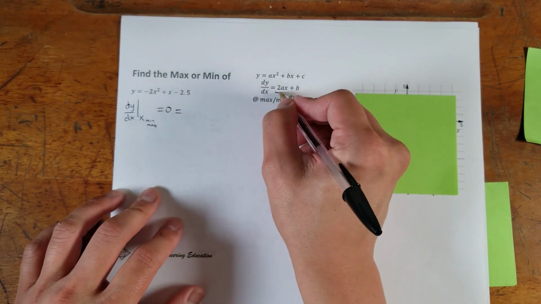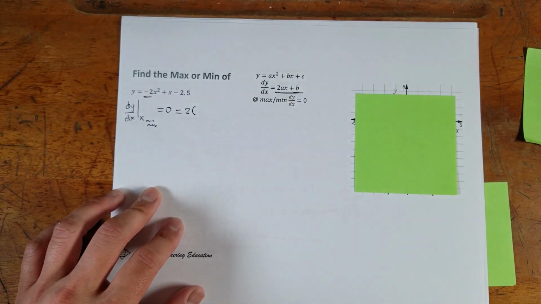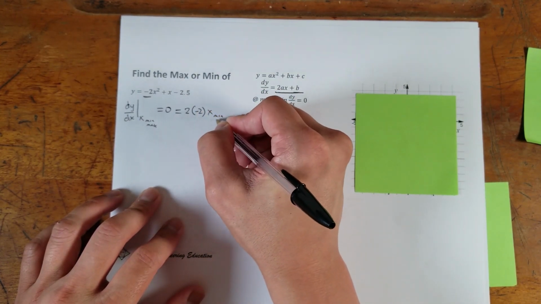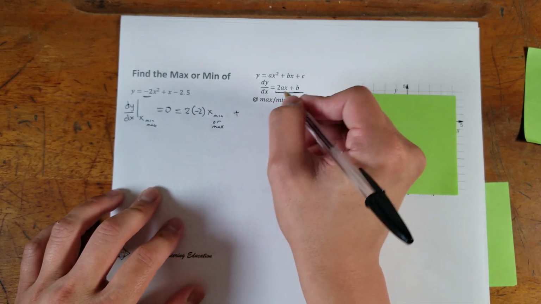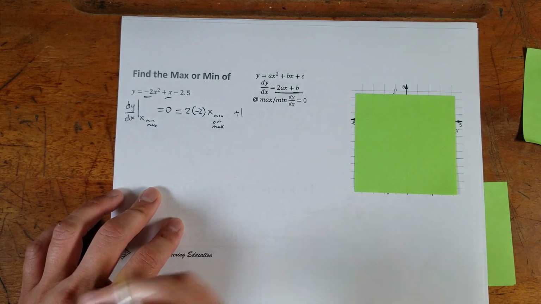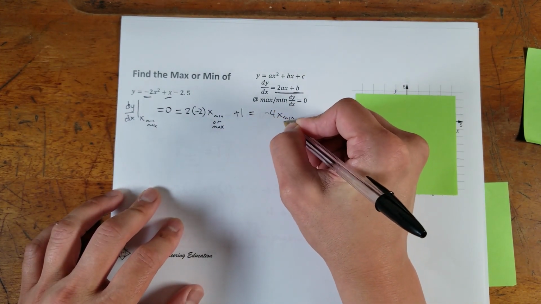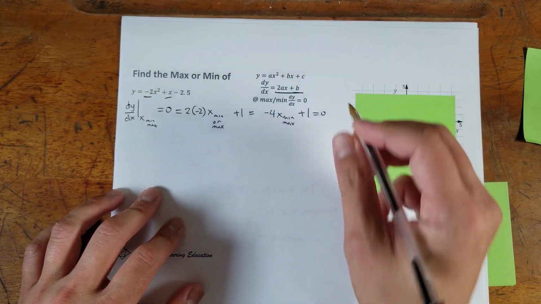And this is equal to 2ax. a is negative 2. x min or max that I'm looking for, plus b, which is just positive 1. All right, so what do we get? We get negative 4 x min or max plus 1 is equal to 0.